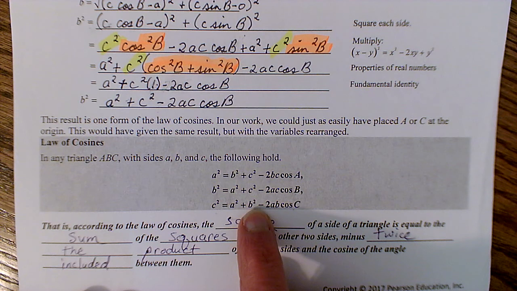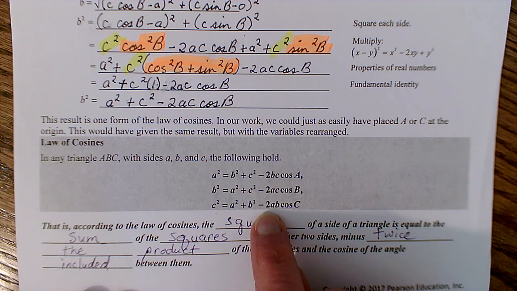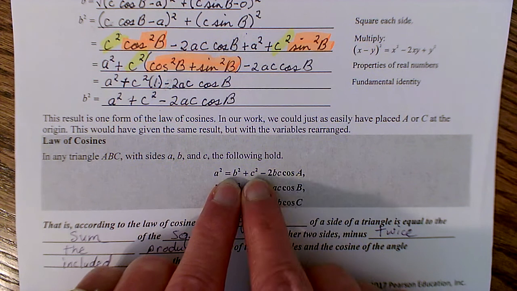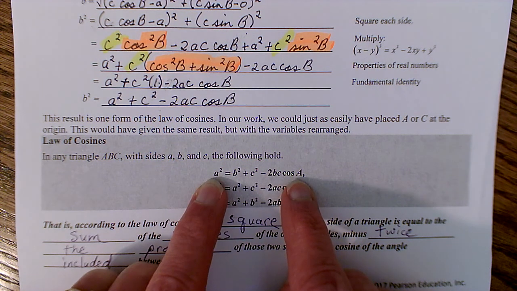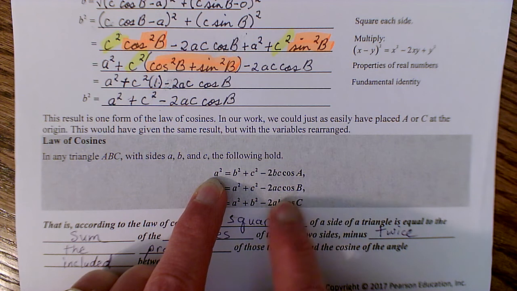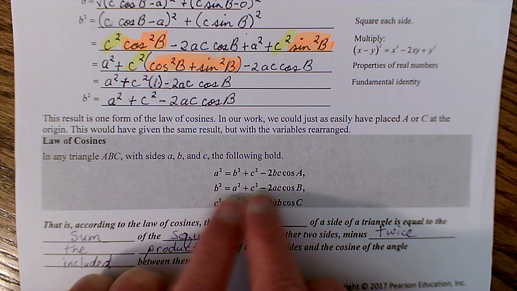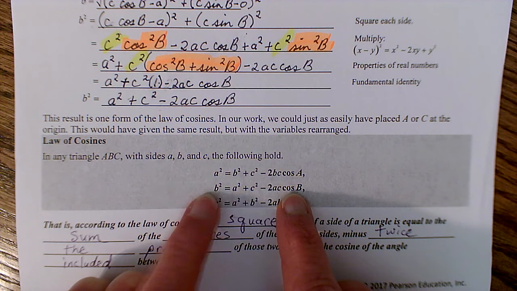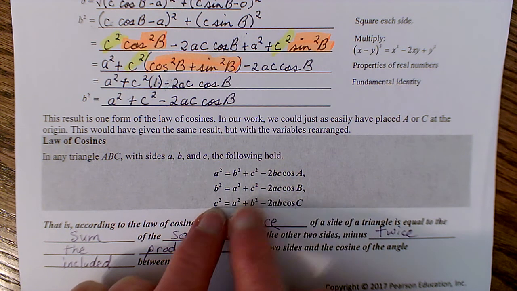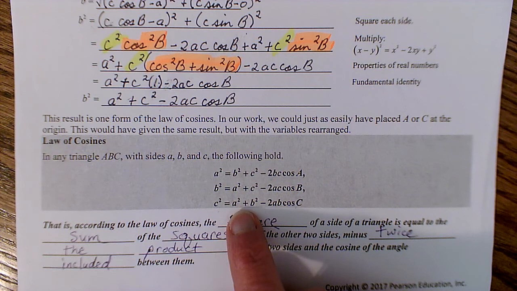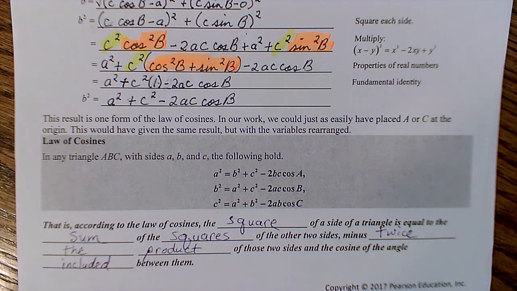And then finally, minus 2, every time it's minus 2, times the product of the two numbers that are over here, times the cosine of the angle that is across from the side over here. So once you've memorized one of these, you can switch around the variables and turn it into any one of the other forms that you need for your particular problem.